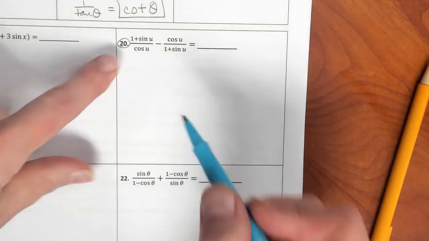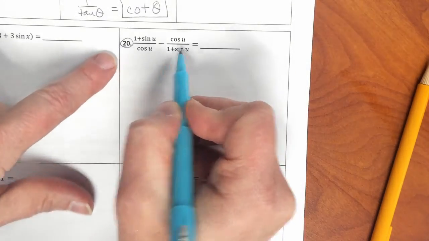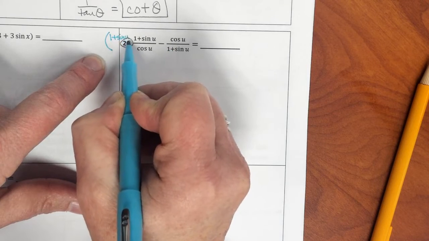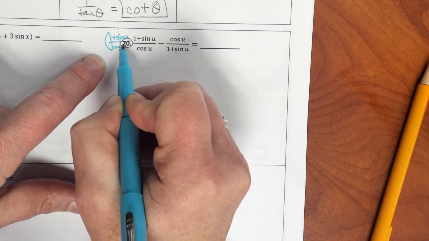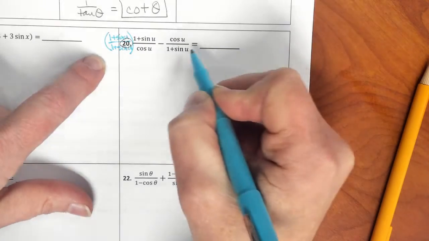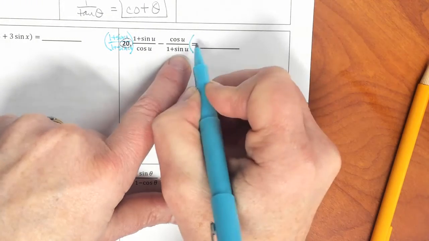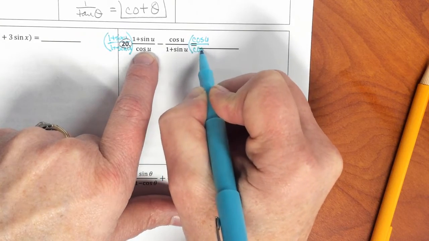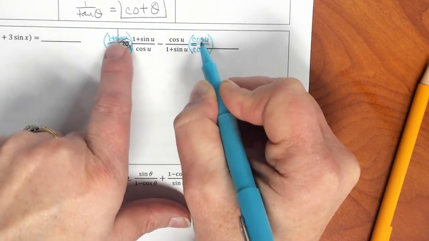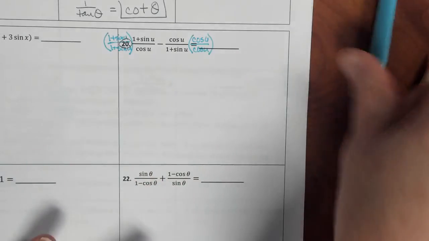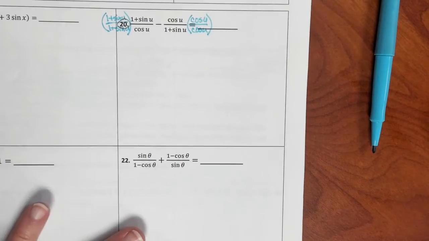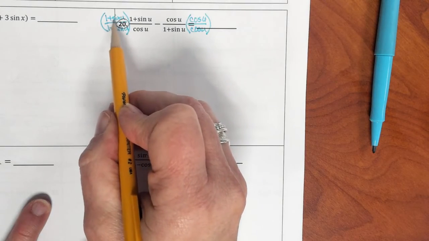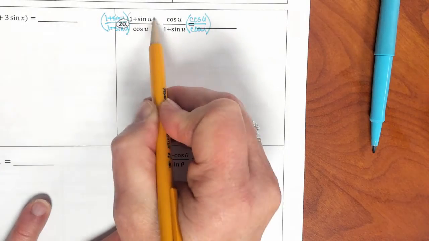So this fraction needs to have a 1 plus sine u over 1 plus sine u. This fraction needs to have the cosine u over cosine u. Because remember, we're multiplying by 1, the same term over itself. So we're not changing the value, we're just changing its form. All right, let's figure this out. I've got 1 plus sine u times 1 plus sine u.